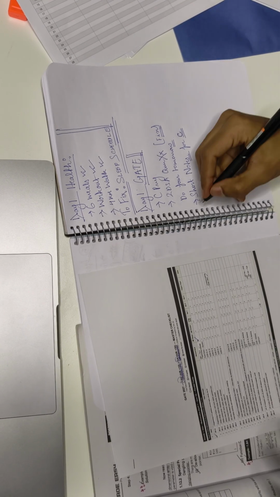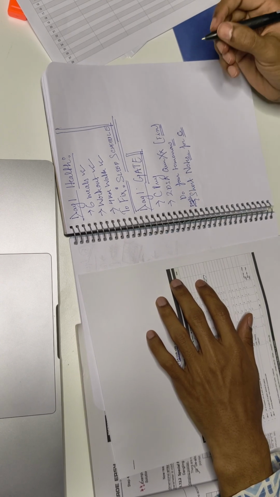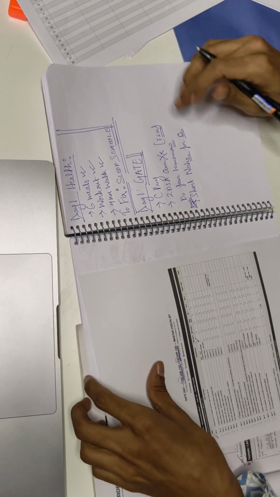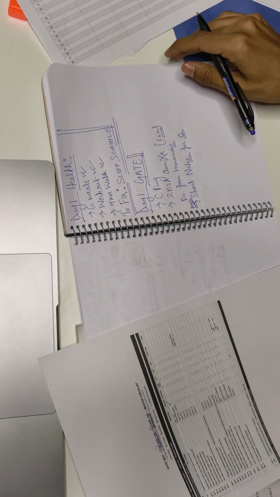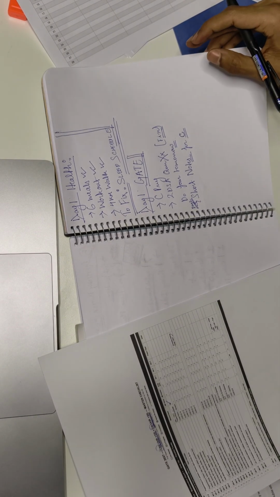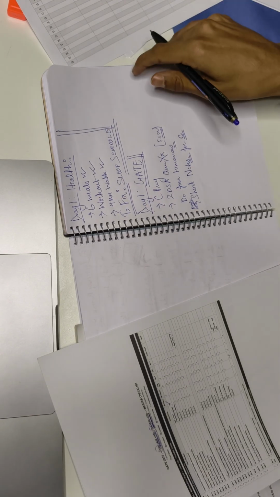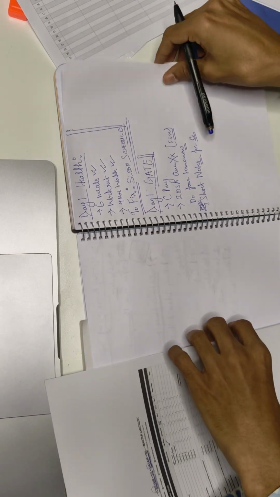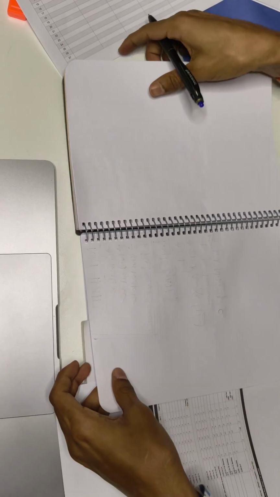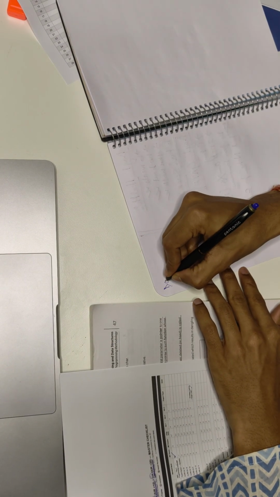For C, day 2. So yep. Typically I have this. Well, I got an idea. Health ka to it will remain consistent across days, but for GATE prep I can create daily targets. So let me just do a day 2.